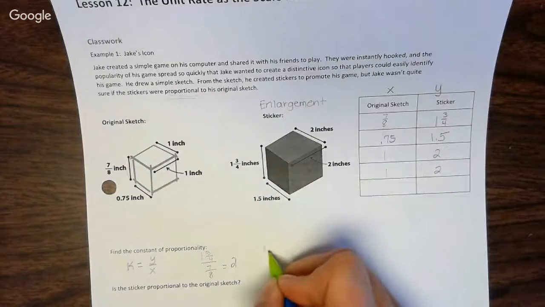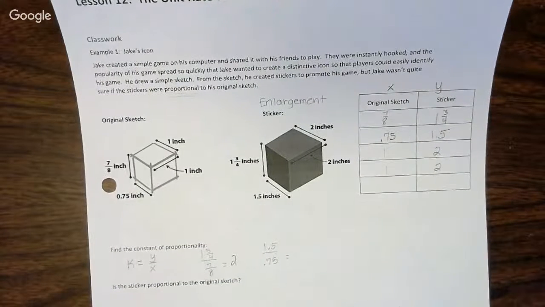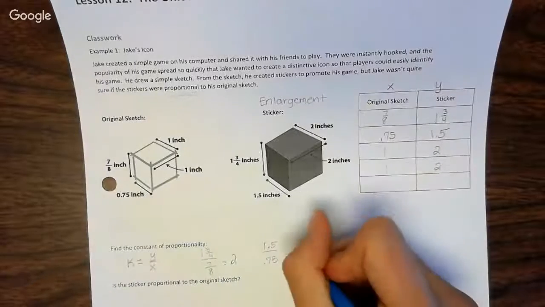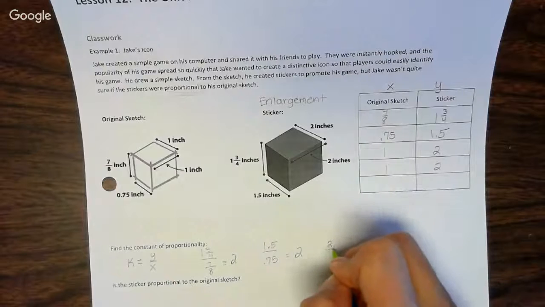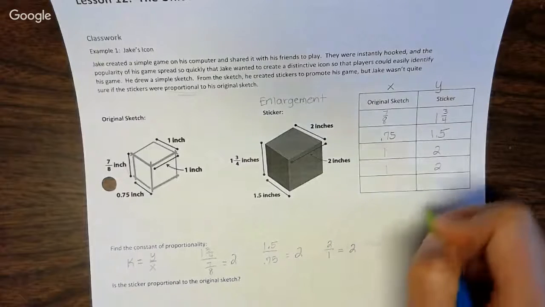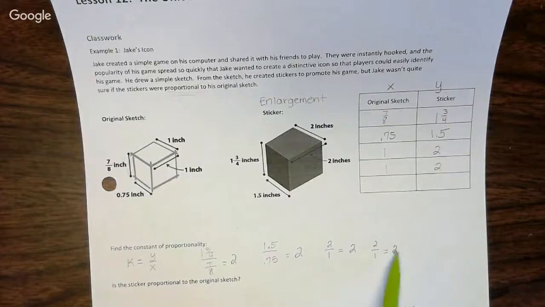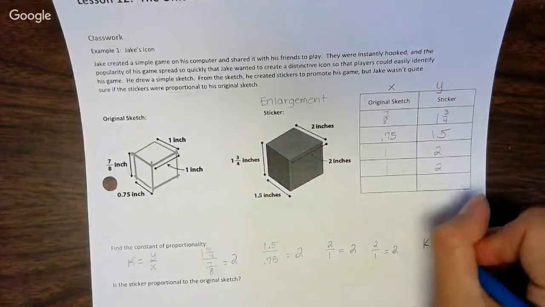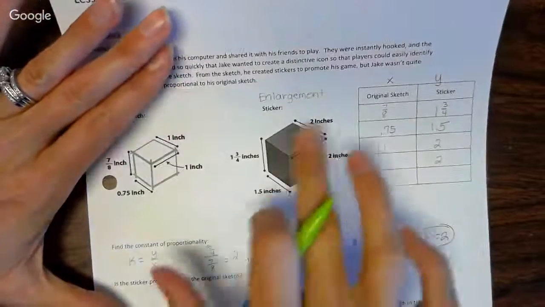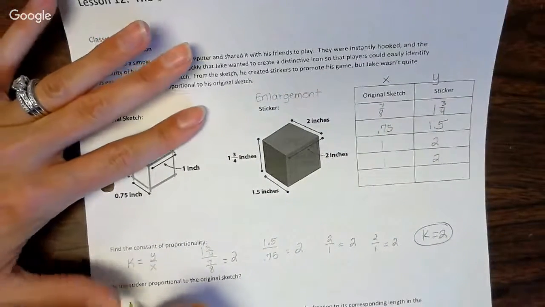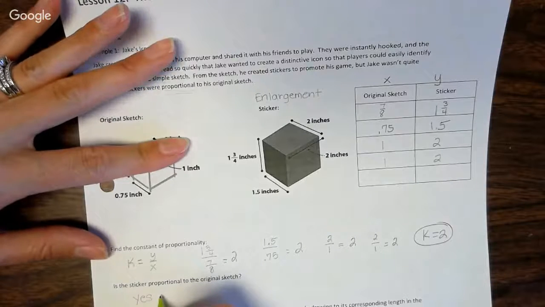Now let's do this one right here. We have 1.5 as our y value, 0.75 as our x value. When you divide that, you get 2. The next one is 2 divided by 1, and we know that's 2. And the last one is actually the same thing. So notice that every time you divide, you get 2. So the constant of proportionality is 2. Now, that means all the sides are increasing at the same rate, so the sticker would be proportional to the original sketch because the unit rates are all the same.